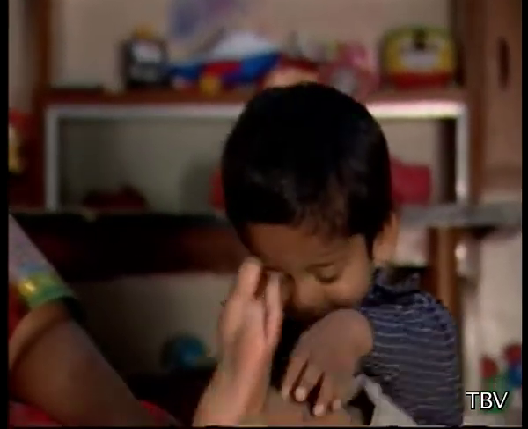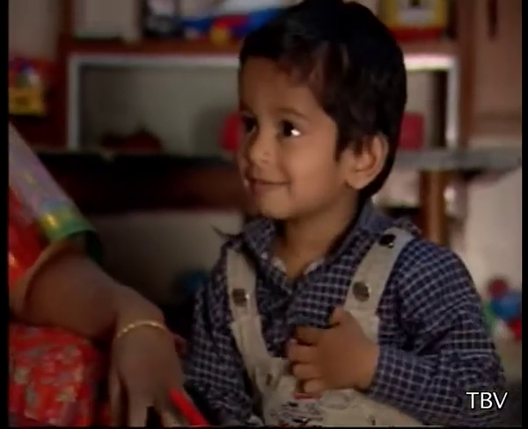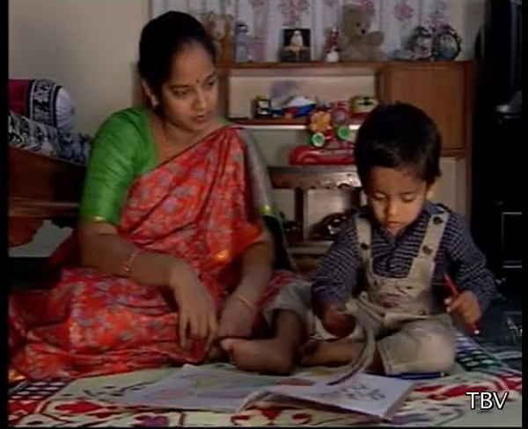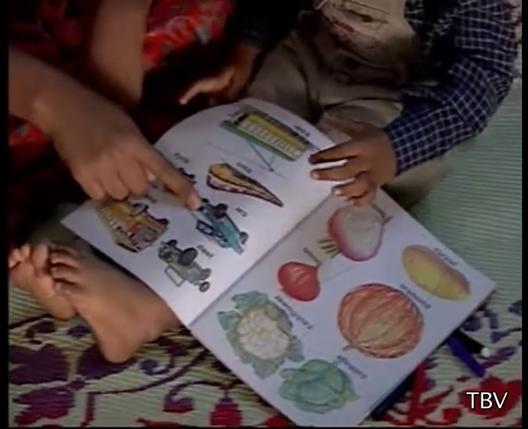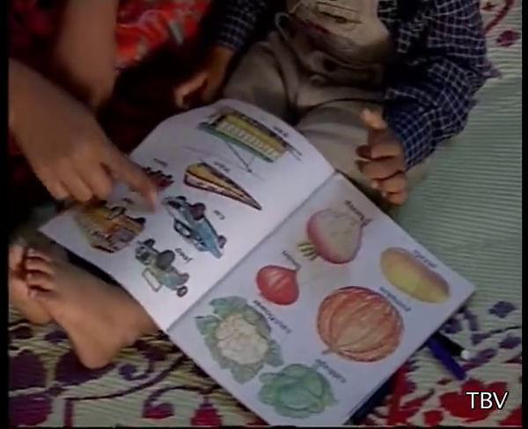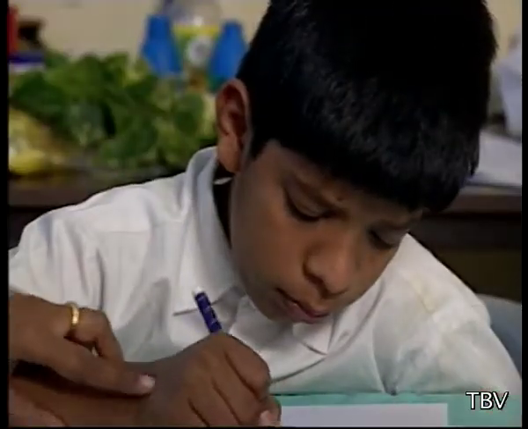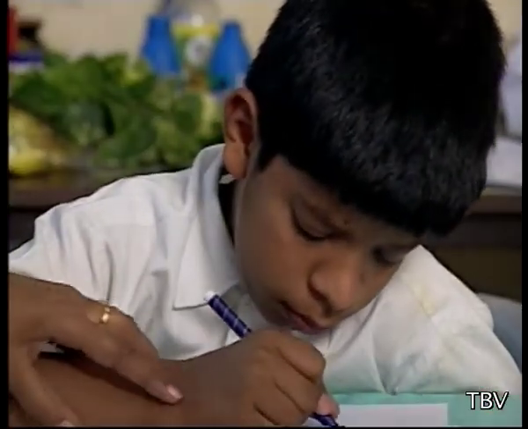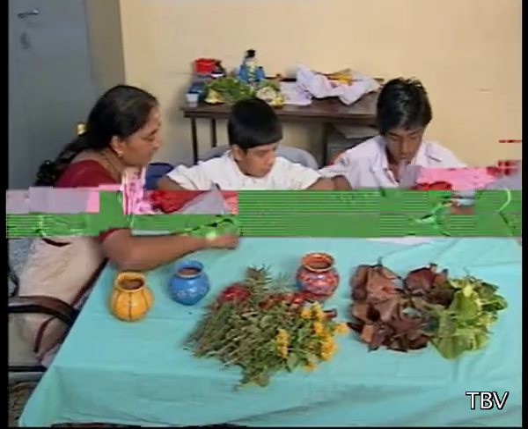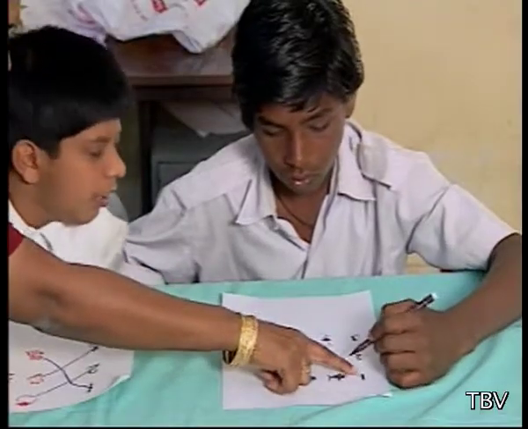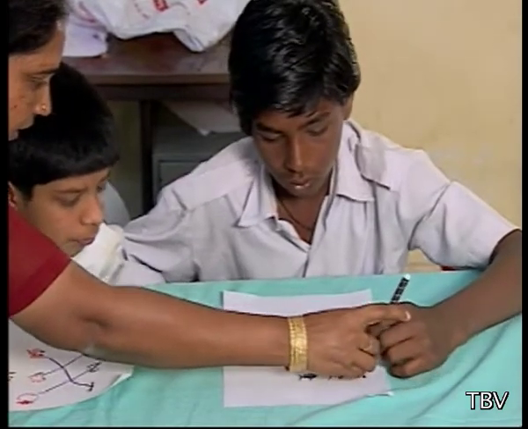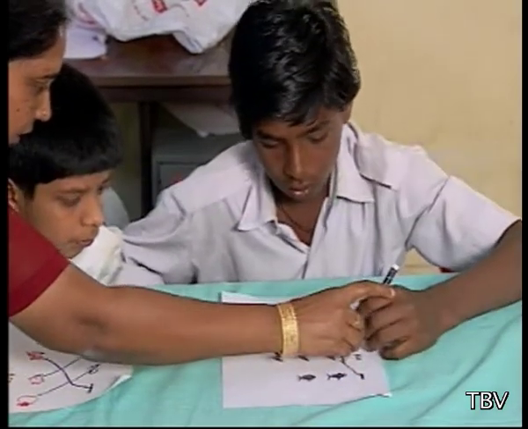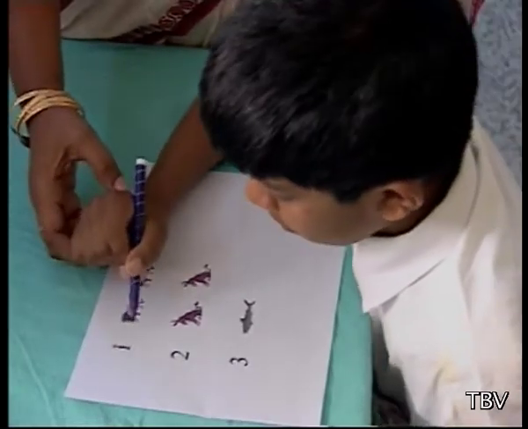Since birth, children learn in a natural manner. Certain things are learnt naturally, while some others are learnt through teaching with a purpose. However, children with mental retardation do not learn naturally like non-retarded children. They also do not learn with ease like non-retarded children. Everything has to be taught purposefully to them.